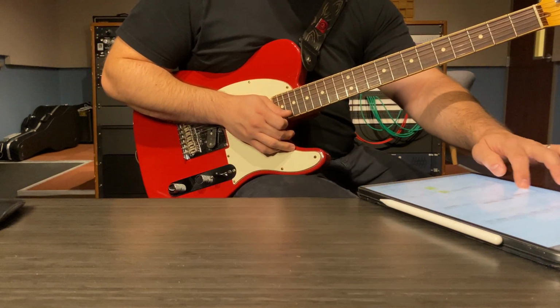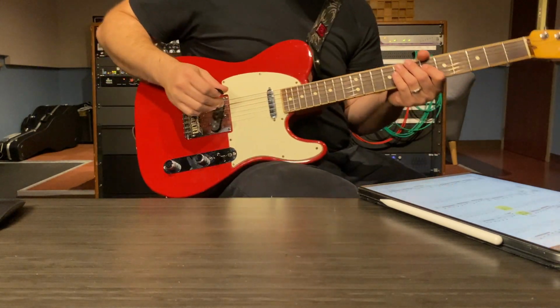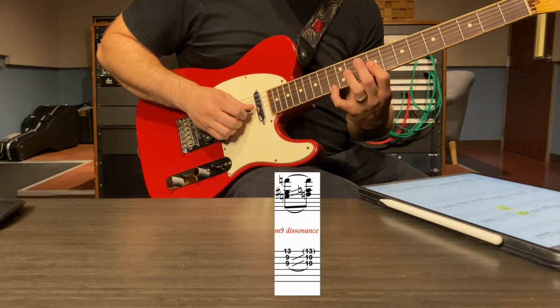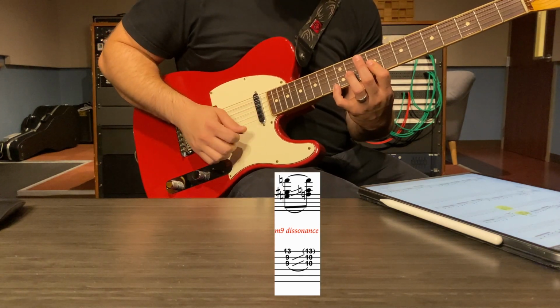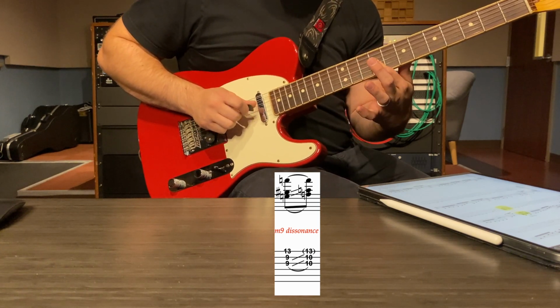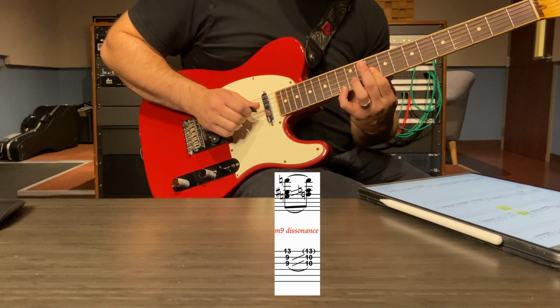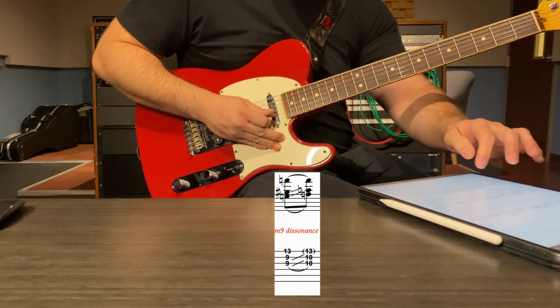Okay. Later on, so this is kind of the outro section where it's got that free feeling. He does this, another minor 9, but he has the major third, resolving it up. Right, so that's cool.